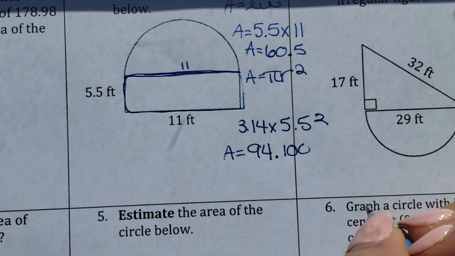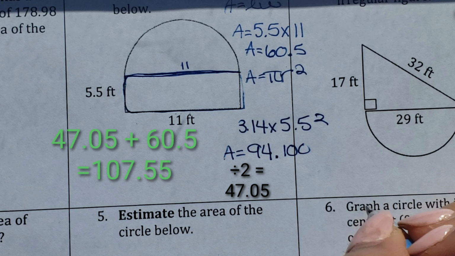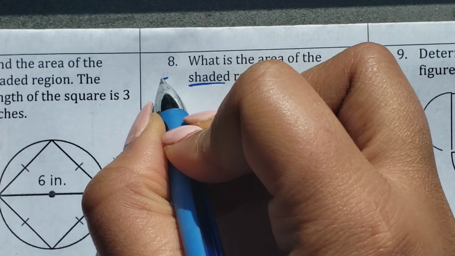Don't forget it's half a circle, so we have to do 94.1 divided by 2, and that's how we get 47.05. We want the whole area, so we have to add those two together, the 60.5 and the 47.05, and you're left with your answer, which is 107.55 feet squared.